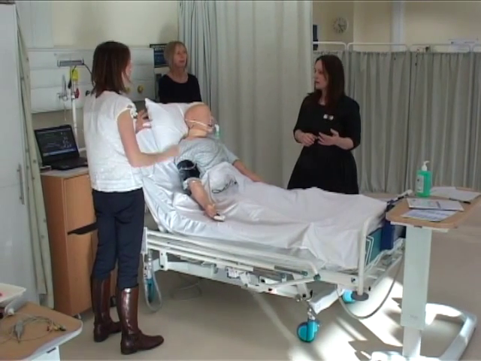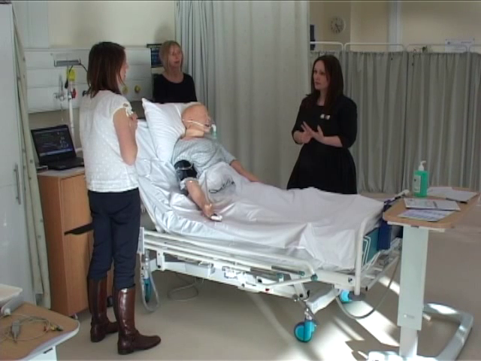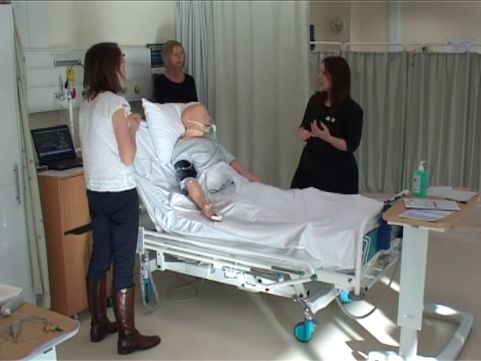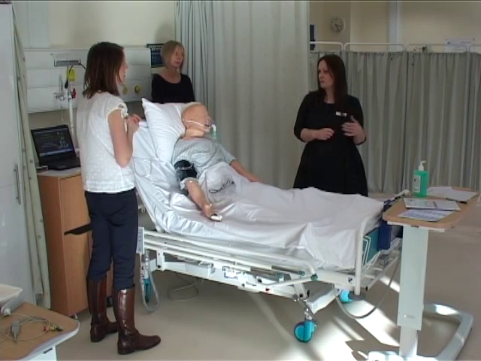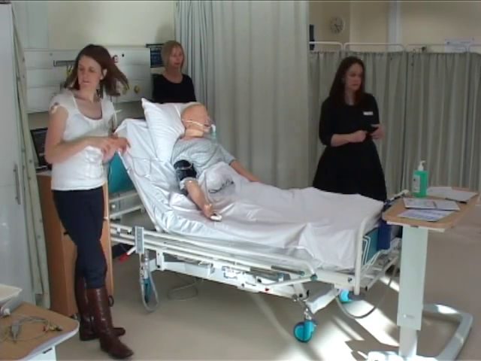Okay, so I've got the cannula in. Perfect. Can we maybe get a portable chest X-ray? And an ECG might be quite good as well. And I'll just prescribe her 500 mils of saline. We'll just get that running through as soon as possible. Okay, right.